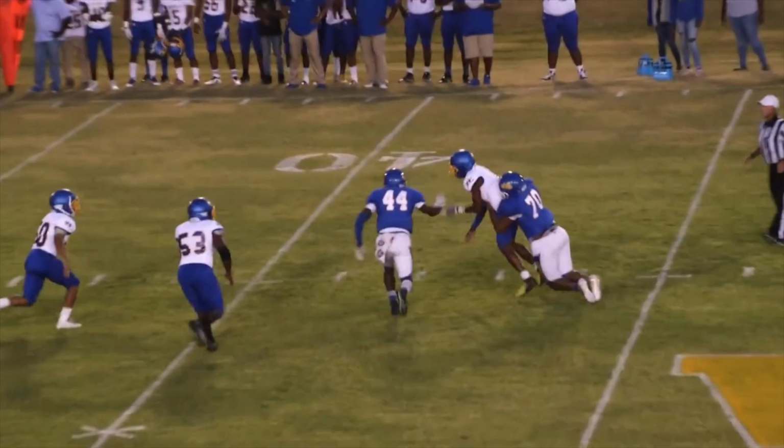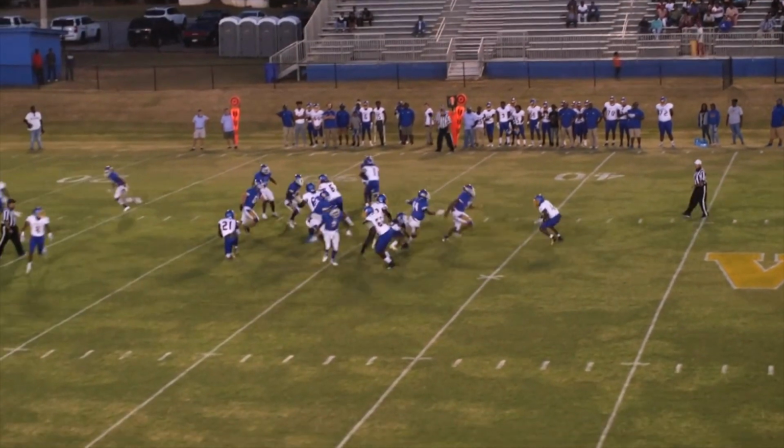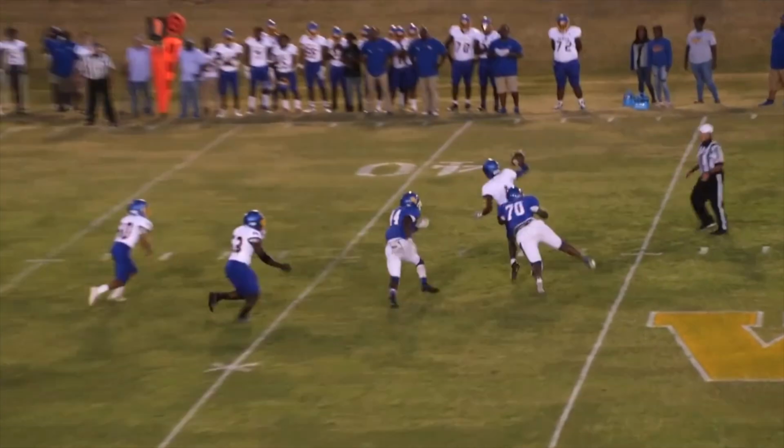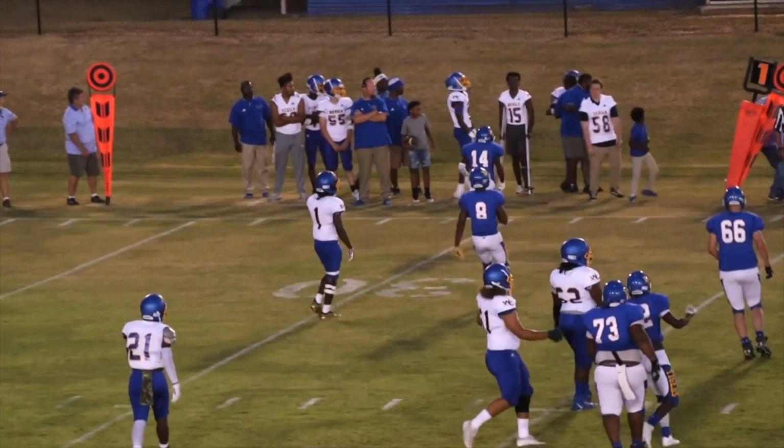These are high school quarterbacks. These are not D1 five-star athletes. Some of their accuracy throwing is a little hit and miss as it is. So they're in the process of being tackled. We give them a little more leniency.